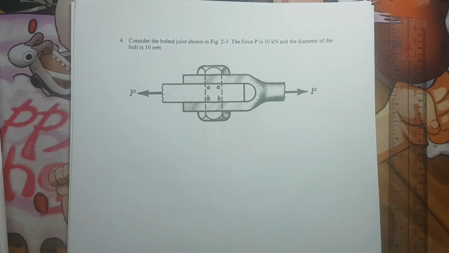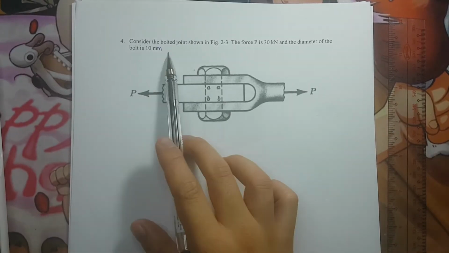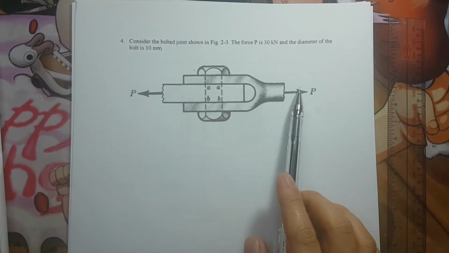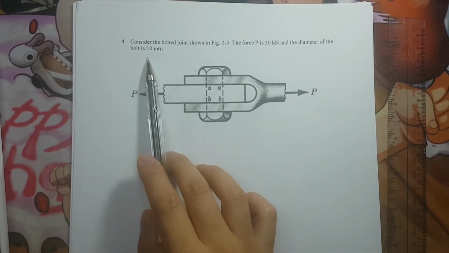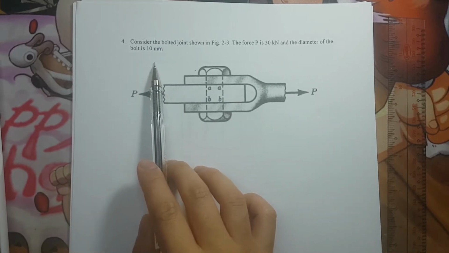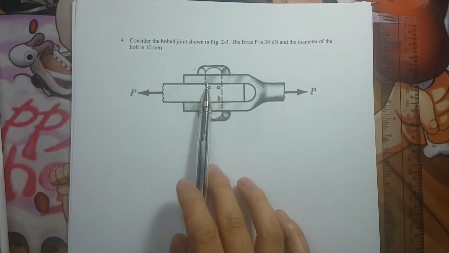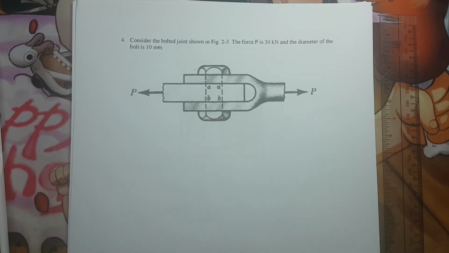Next, we have here problem number 4. Consider the bolted joint shown. The force P is 30 kilonewton and the diameter of the bolt is 10 mm. Okay, so this is a problem of double shear in a bolt. Because we have a shear here and we also have a shear here.